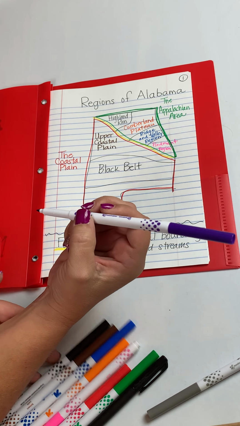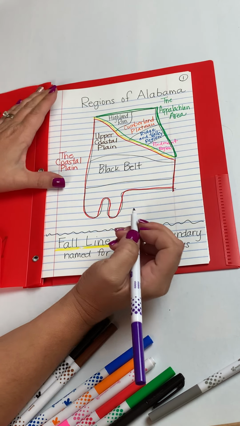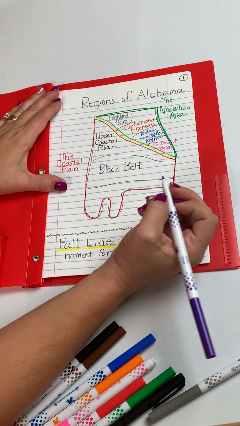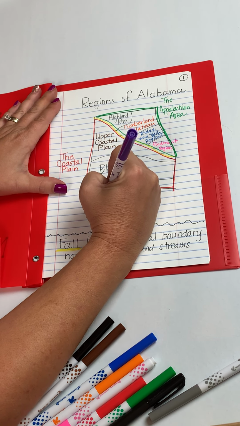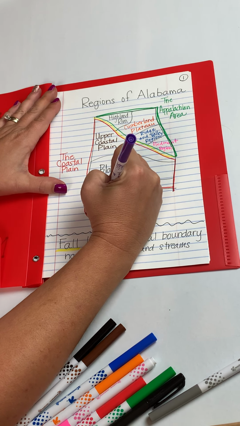I think that should be the last color you have. The purple is the lower coastal plain. Okay, so here's the upper coastal plain, the lower coastal plain, and then the black belt is right here between. All right, now this finishes up our map.